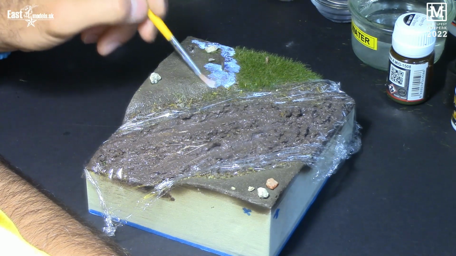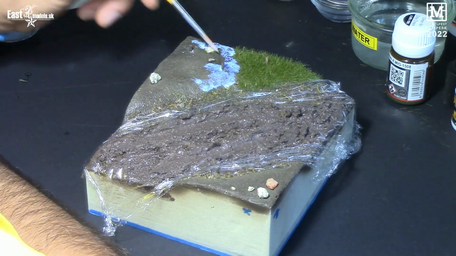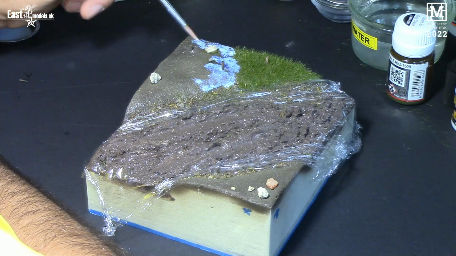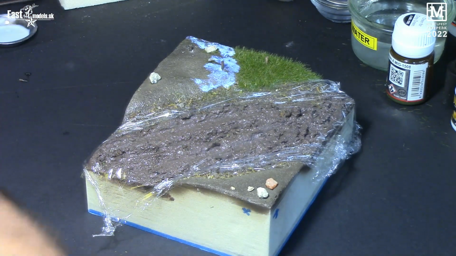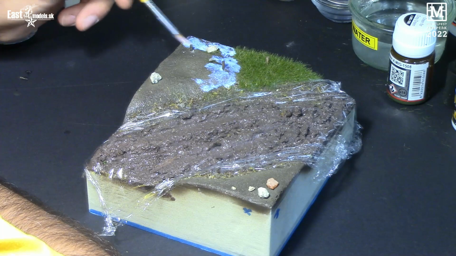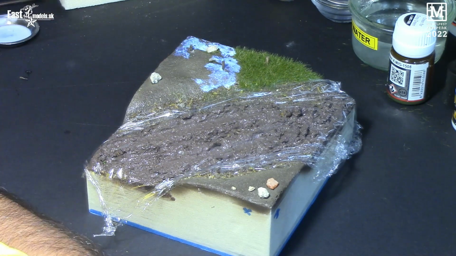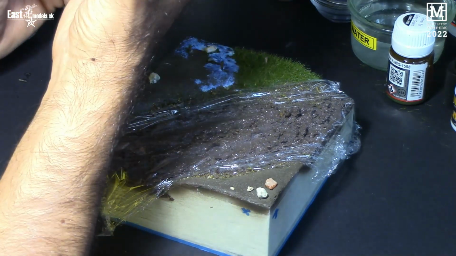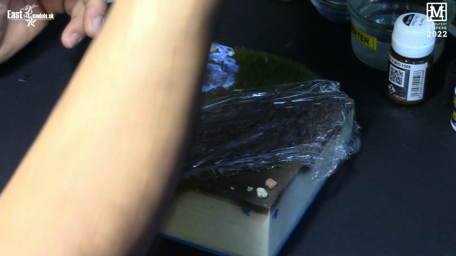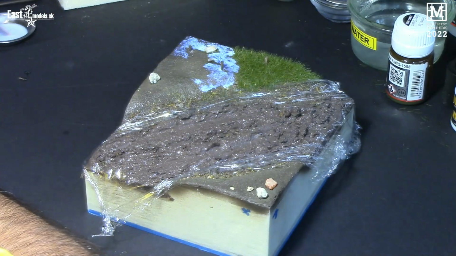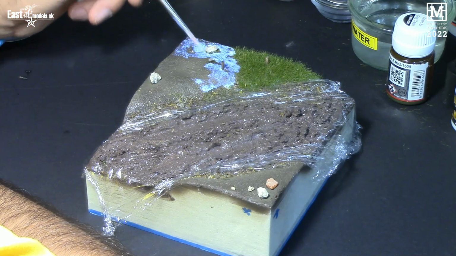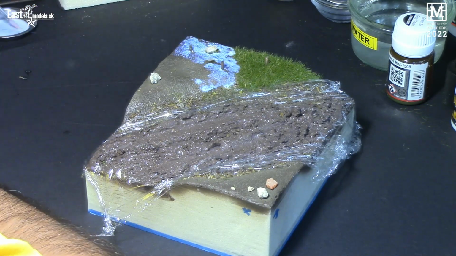I think the process is very easy, and I hope that the final result you see in the grass is great for you. For me, it's perfect because I see that the fiber is up, giving realistic effects.